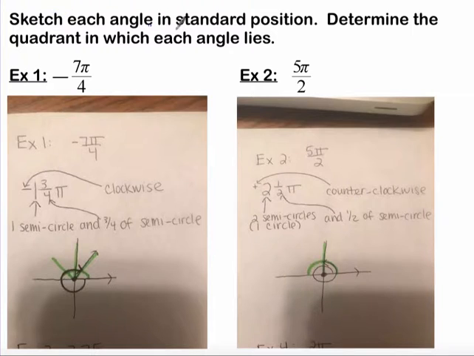So here we go. We're going to be sketching angles in standard position. Determine in which quadrant the angle lies. Alright, so here we go. I do have it all worked out, and once again I apologize I can't be there to show this to you in person, but we're doing the best we can to make sure we're staying on track here.